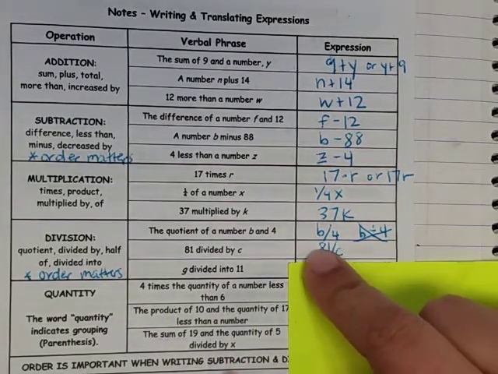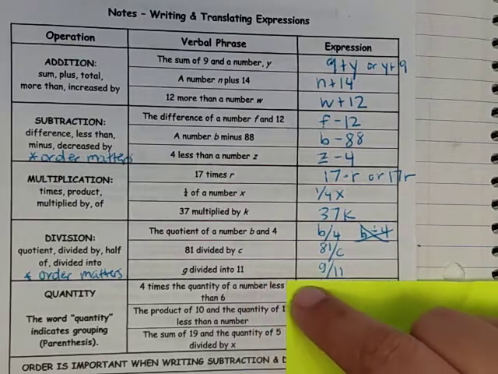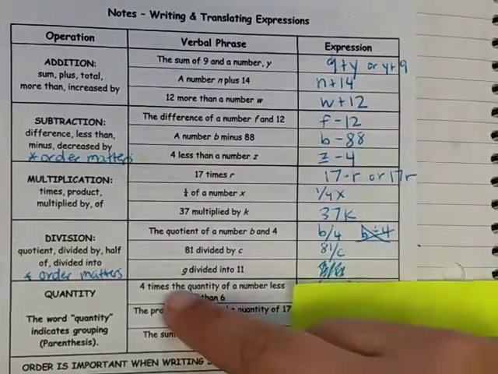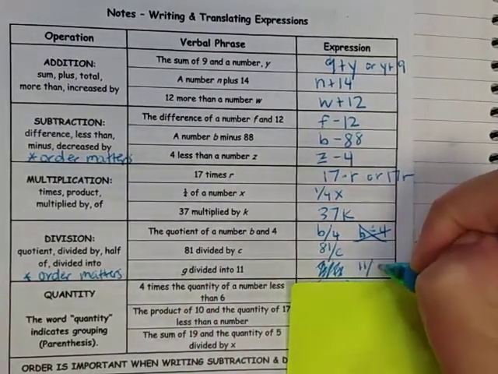81 divided by c, so 81 divided by c. And then g divided into 11. I actually got that wrong. So g is going into 11, so 11 is the one being divided, so it's 11 divided by g.